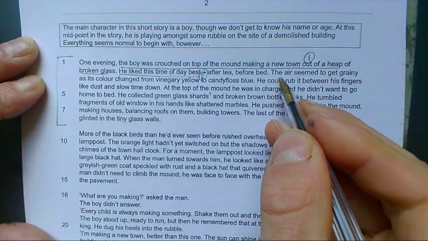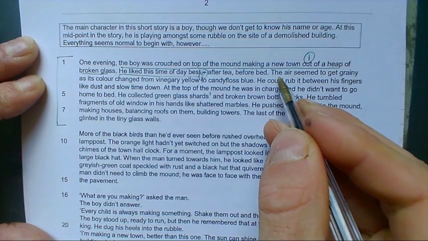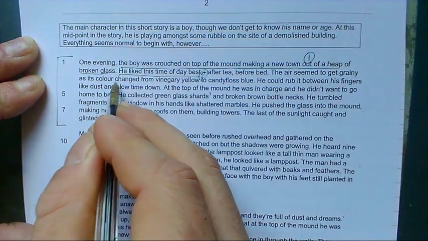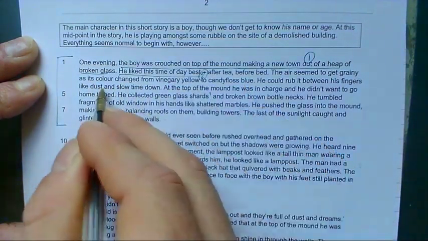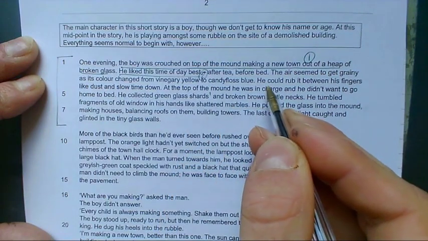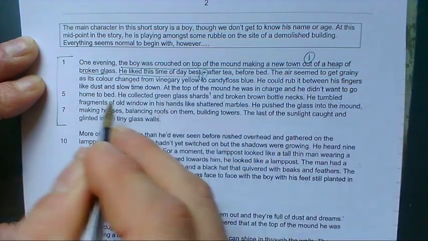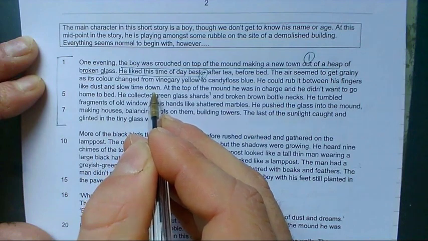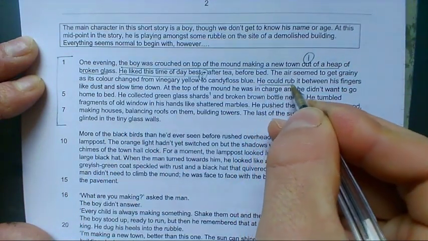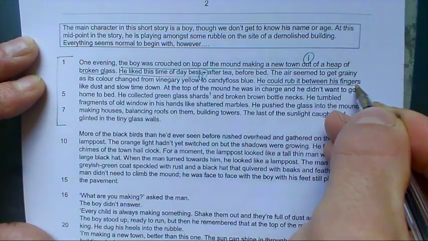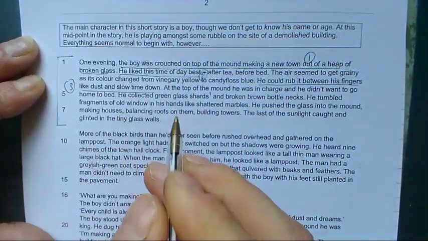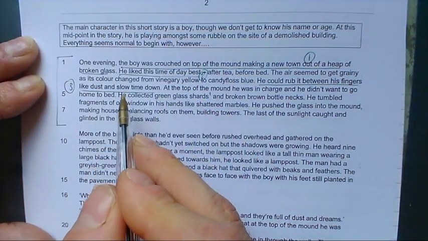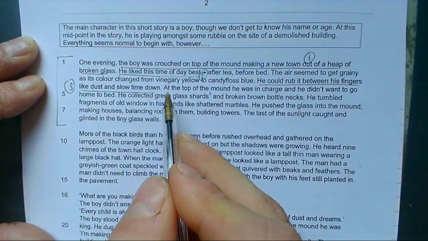This sentence here is the kind of thing that could mislead you potentially. The air seemed to get grainy as its colour changed from the vinegary yellow to candy floss blue. That's a line there that's clearly not about the boy. He could rub it between his fingers like dust and slow time down. So the boy could rub the air between his fingers and slow time down. Curious sentence, but remember, we're only looking for basic information. We don't need to interpret anything.